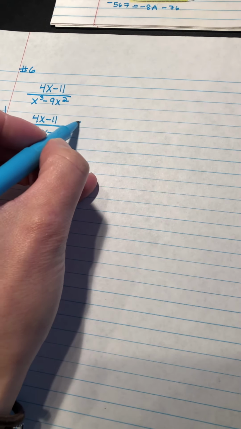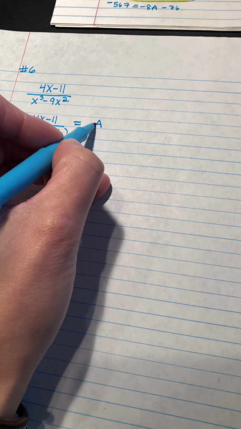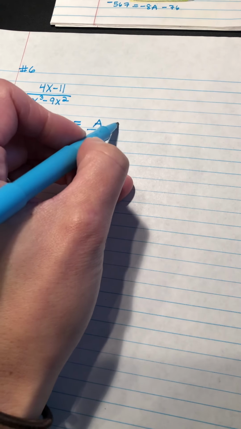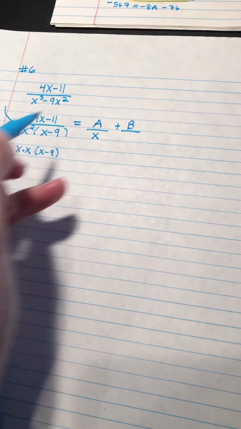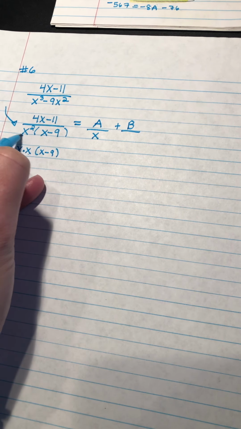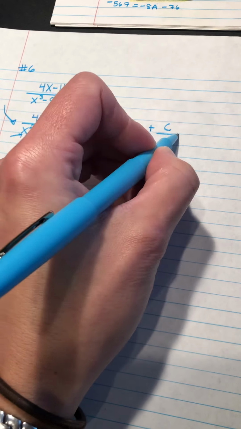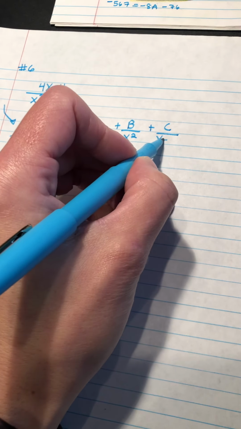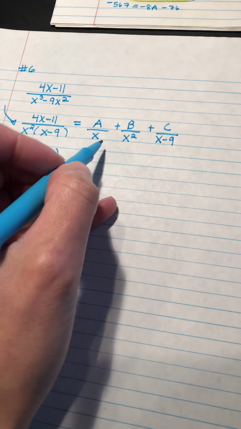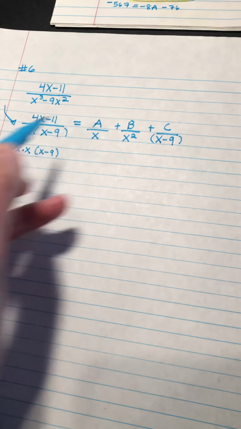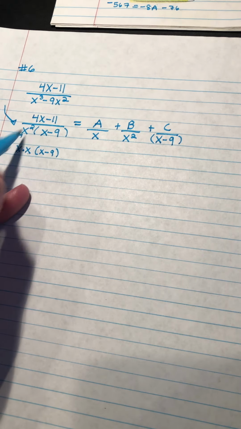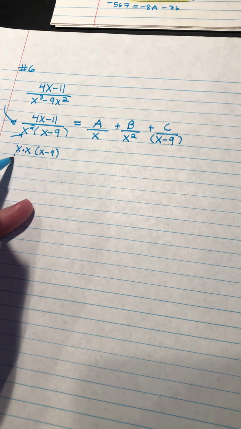So I'm going to set this up as equaling A over the first factor plus B over the second factor, but we have to make it squared, okay, plus C over the third factor. All right, so this is, again, very similar to example number 5. Don't let x squared fool you. It's technically a repeated factor.